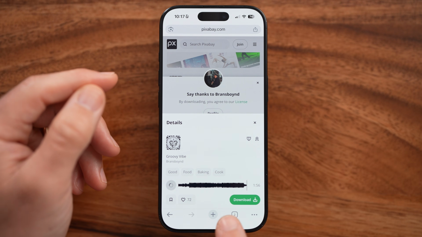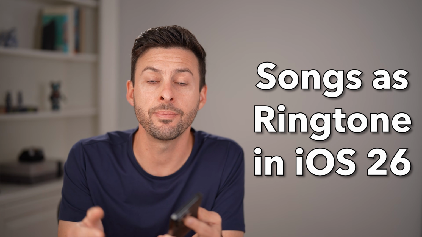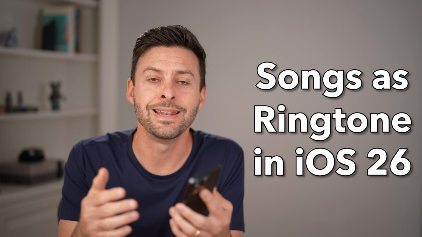Let me show you an easy way to download music on your iPhone. A new feature in iOS 26 is that you can set these songs after you download them as ringtones on your iPhone natively in the phone. I'll show you how to do it.